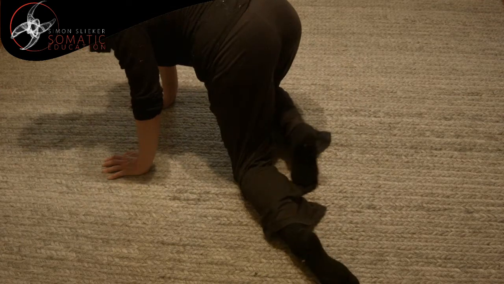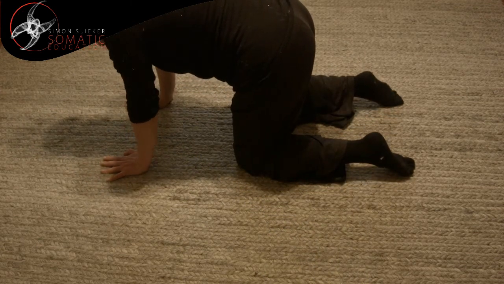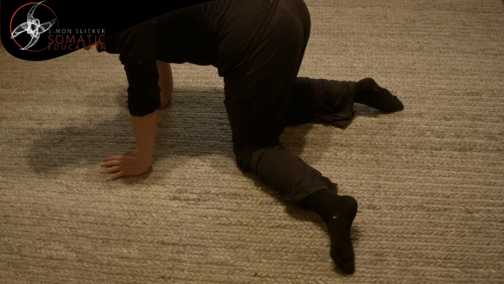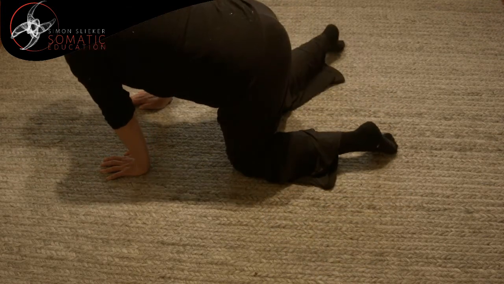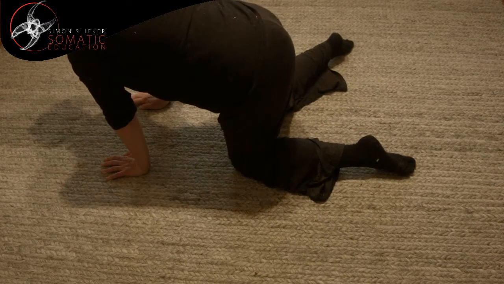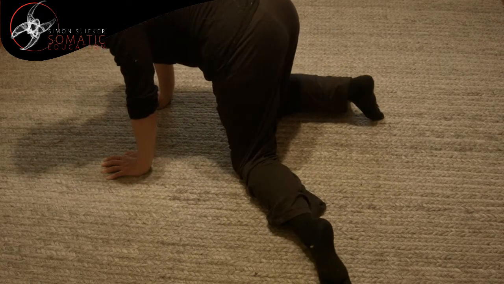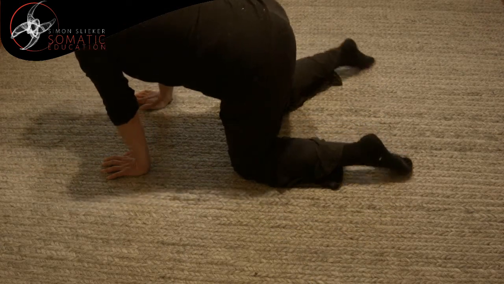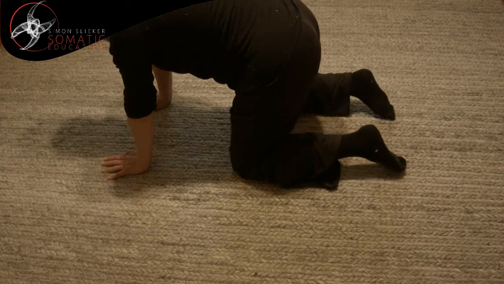And now pause in the middle position. Now alternate, just sending, so leave your right leg stationary and bend your left knee around and then alternate. So that's it. And pause, rest in sitting.